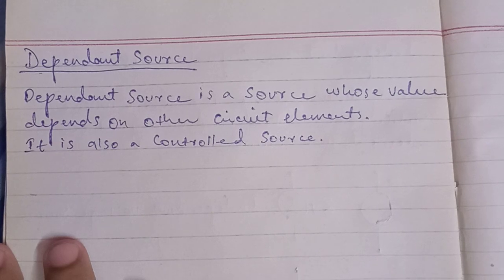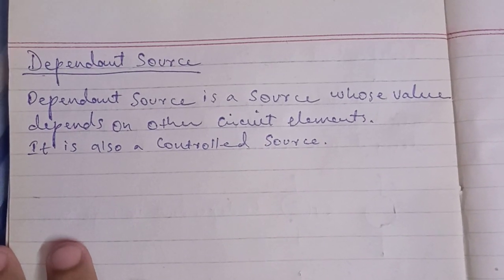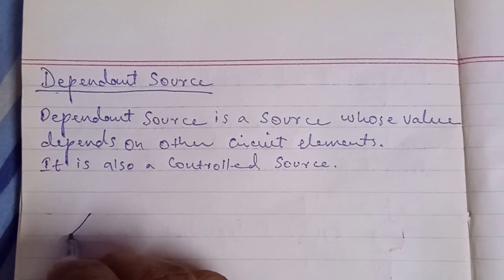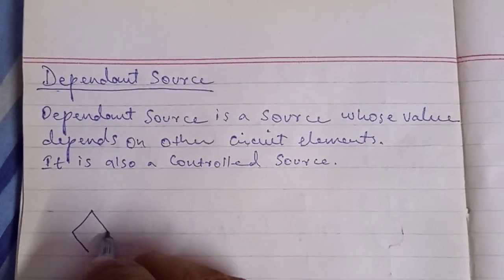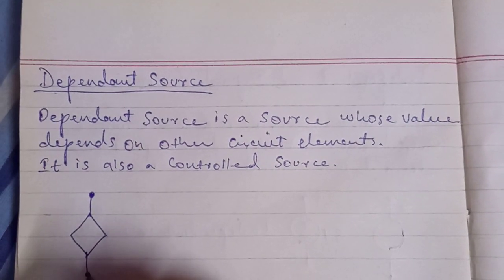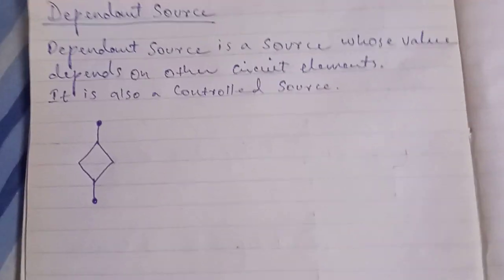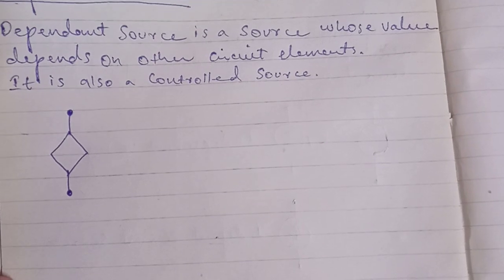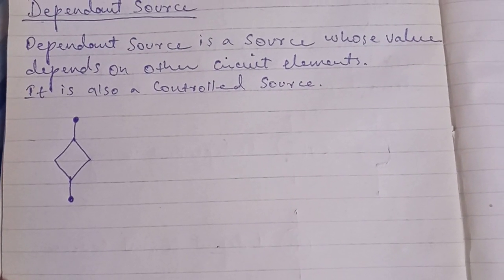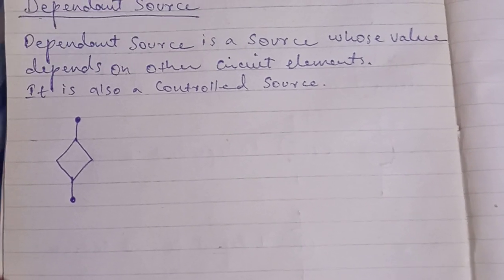First of all, you have to see the shape of dependent source. The shape of the dependent source is diamond shape. Remember the short tip to memorize it: D for diamond, D for dependent.